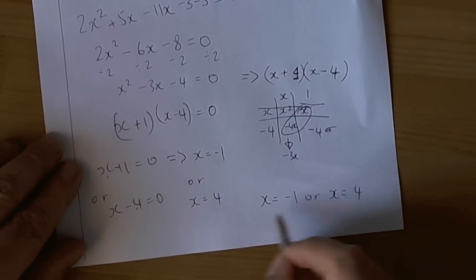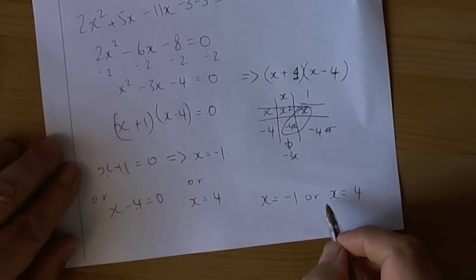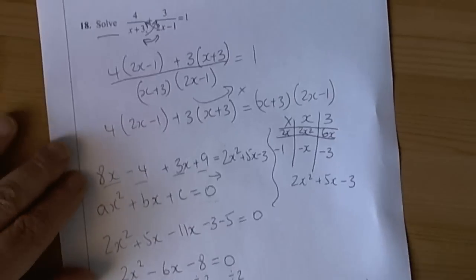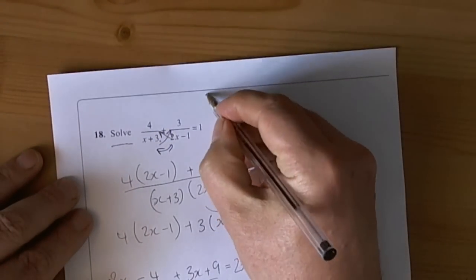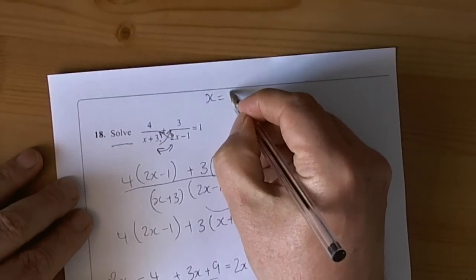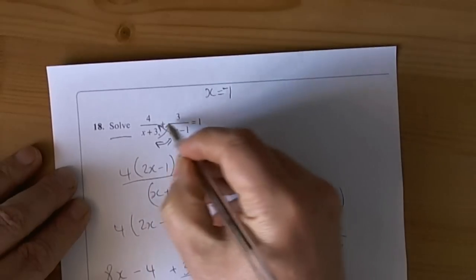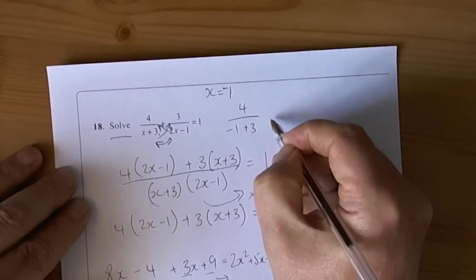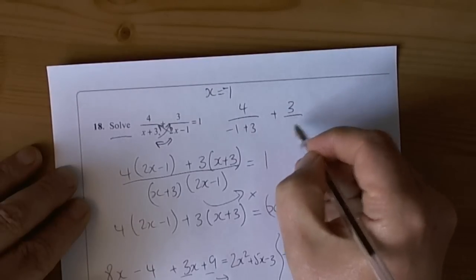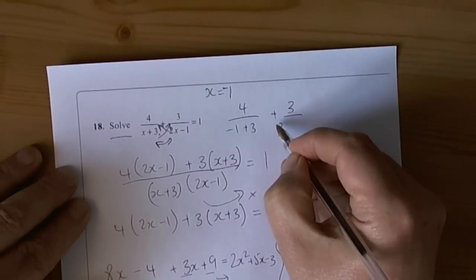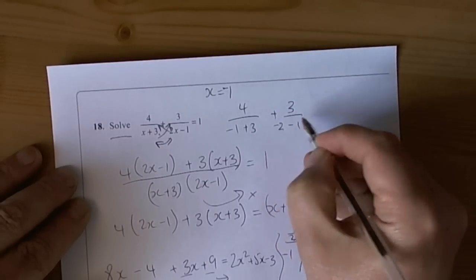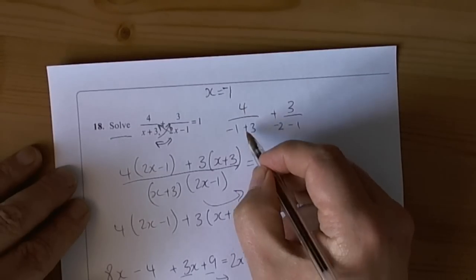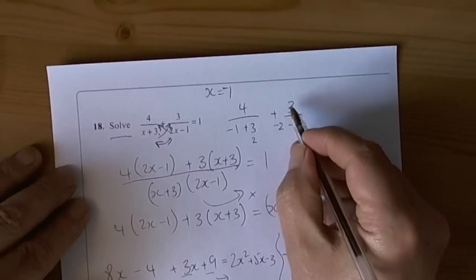Now, I spent a long time on this question because it's worth 5 marks, so we should go through and check that it actually works. So we go back to the original fraction and we'll try the solution of x equals minus 1. So we've got 4 over minus 1 plus 3, plus 3 over 2 lots of minus 1, which is minus 2. Now 4 over minus 1 plus 3 is 2, so 4 over 2 gives me 2.